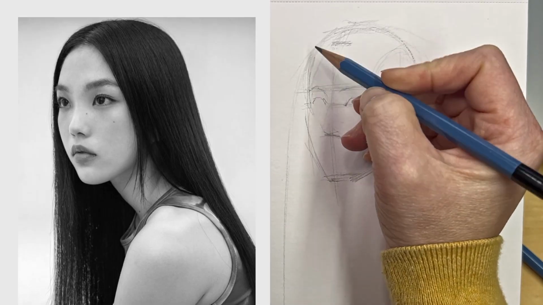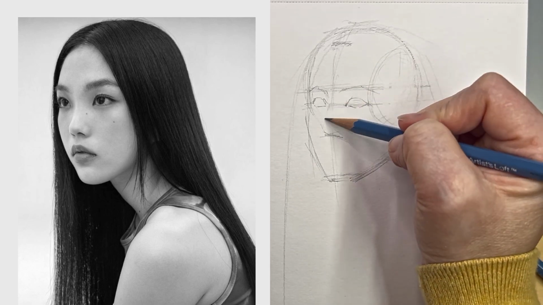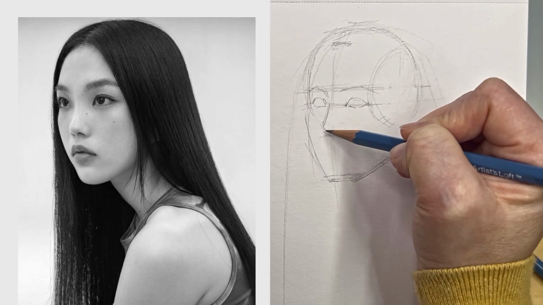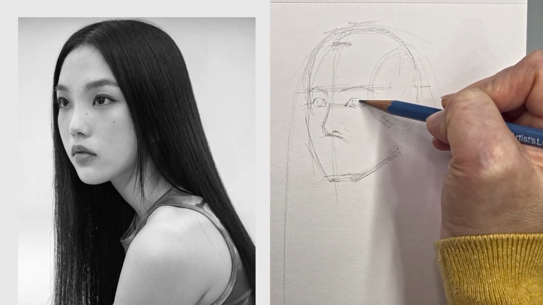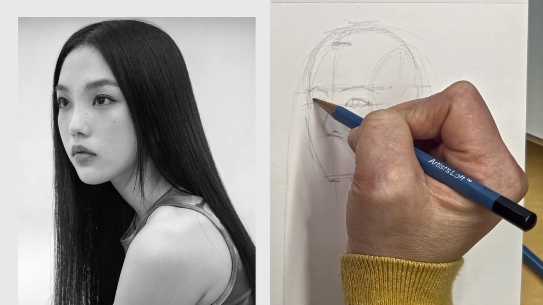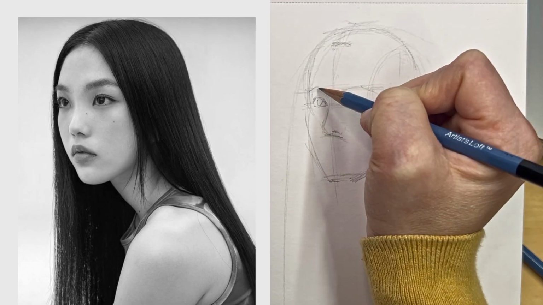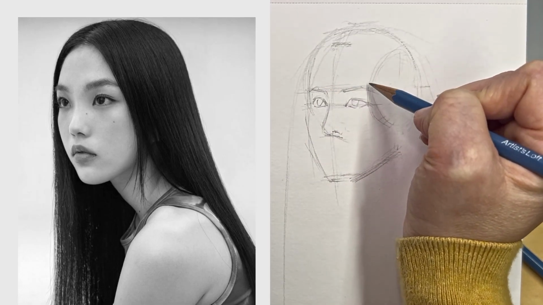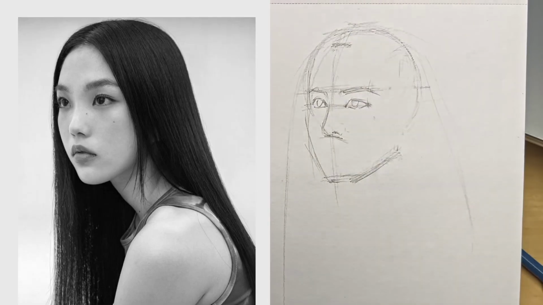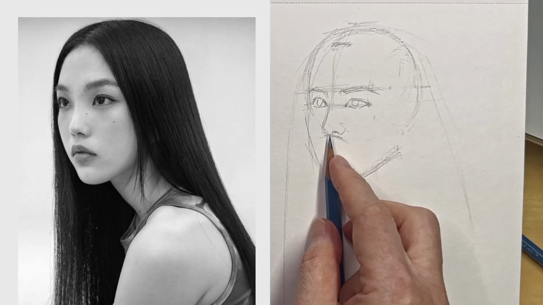I start drawing the facial features from the center of the face with the eyebrows and the eyes, and then I drop in lines for the nose from the center of the face as well. And at the same time, I'm constantly comparing my drawing to the reference photo. I draw the eye that is closer to the center of the face first. But I avoid drawing in any details. At this stage, I'm just trying to get the size, shape, width, and height of these facial features roughly correct.